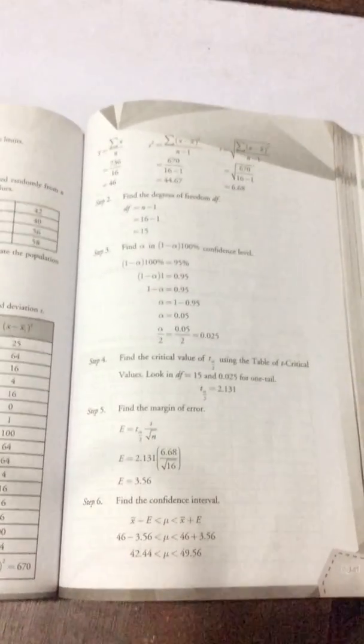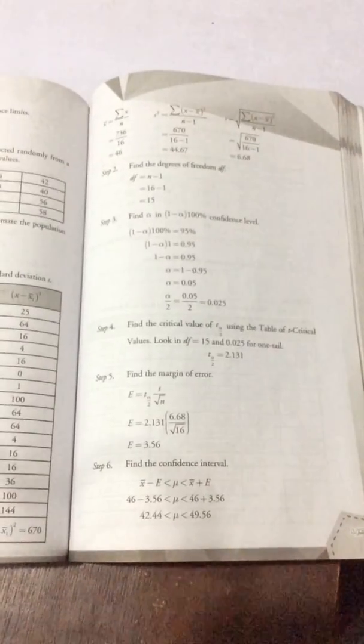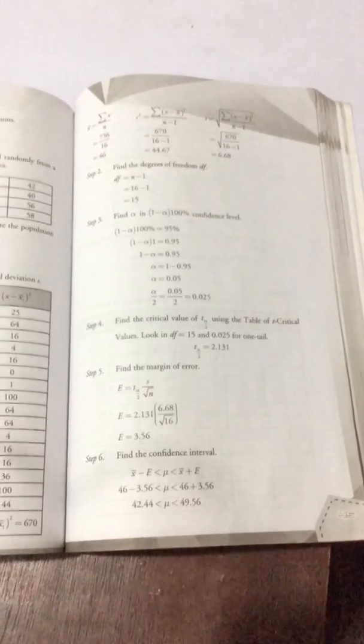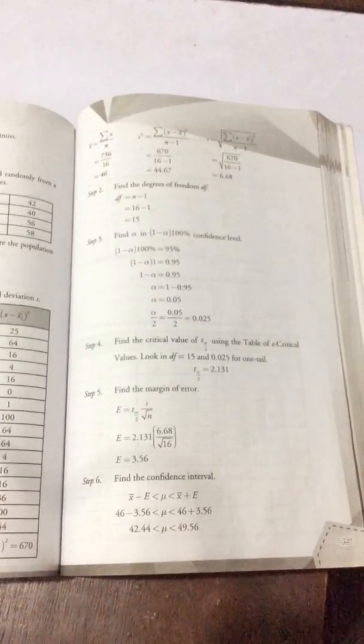After we find the sample mean and the sample standard deviation, we proceed to step number 2. We can only proceed with step number 2 directly if the sample mean and the sample standard deviation are already included in the given from the problem itself. But when the given are the raw scores, we need to first find the sample mean and the sample standard deviation. For our step 2, find the degrees of freedom.